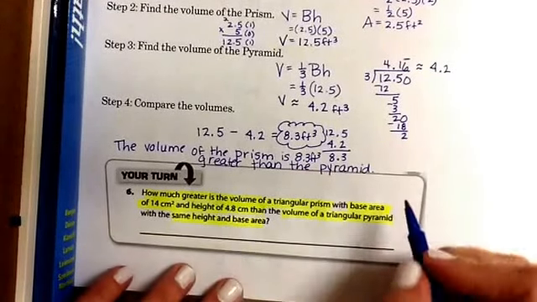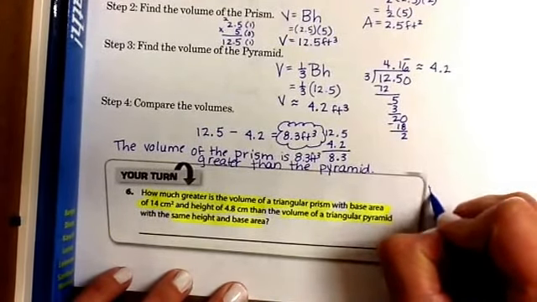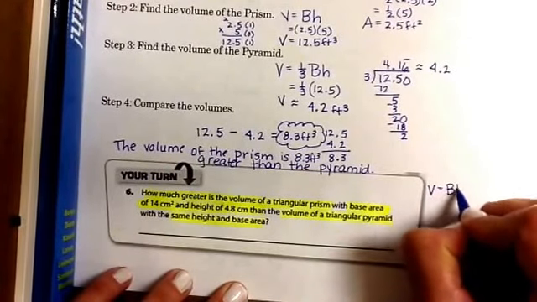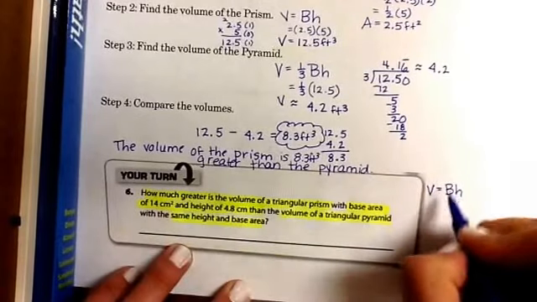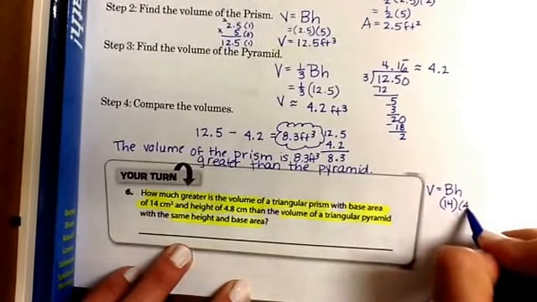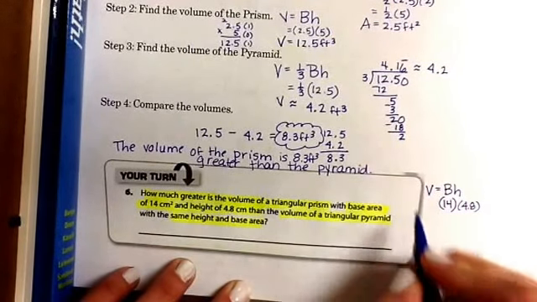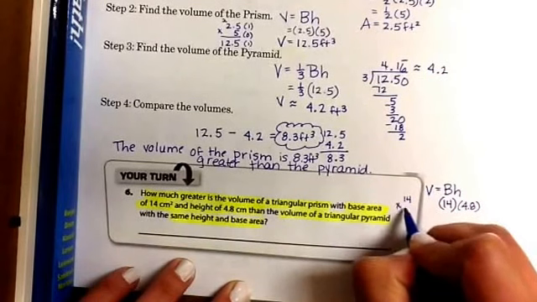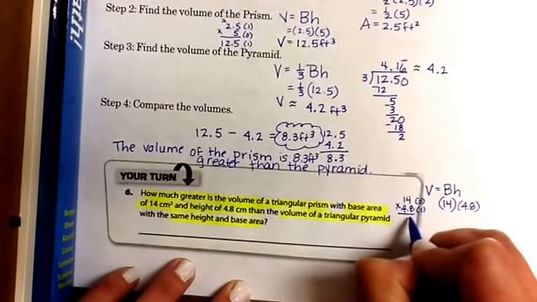The first thing you should have done is find the volume of, let's do the prism first, which would be the base times the height. Well, the area of the base was 14. They gave that to you. The height is 4 8/10. And you should have multiplied both of these, showing your work. So we have no decimals, we have one here.